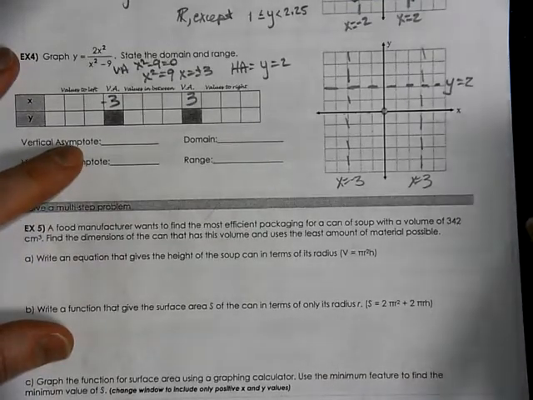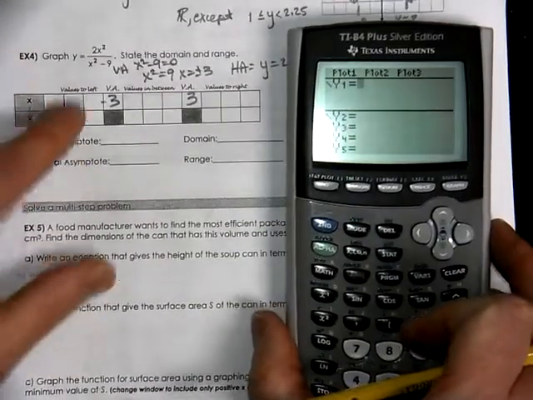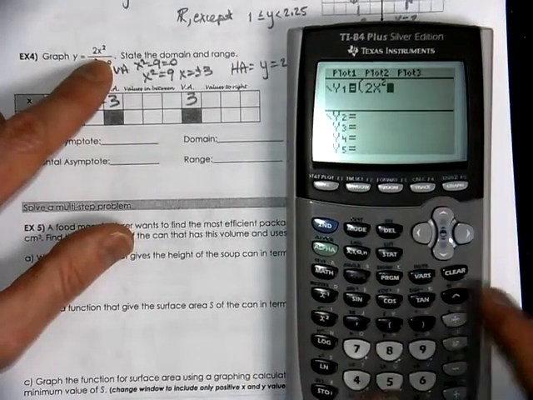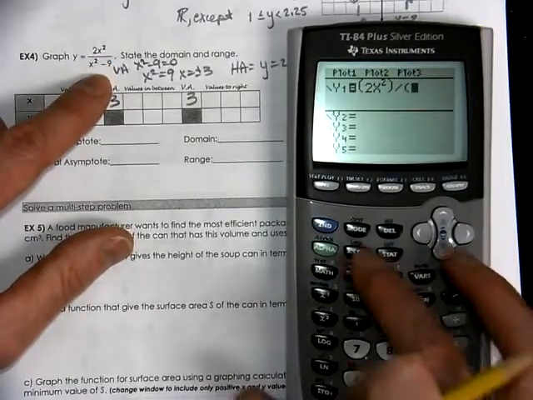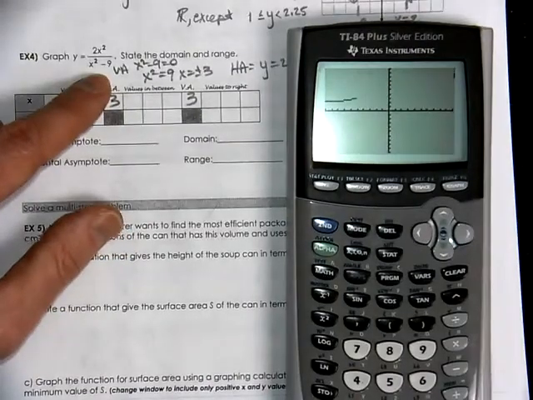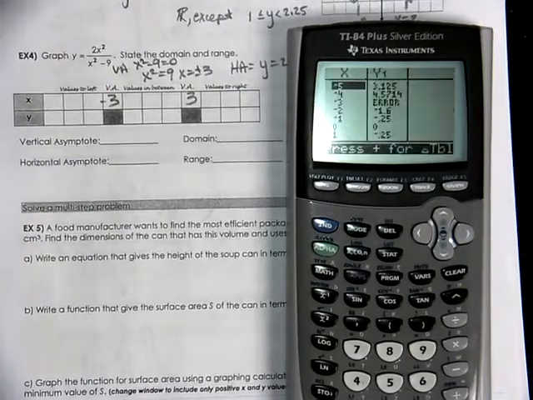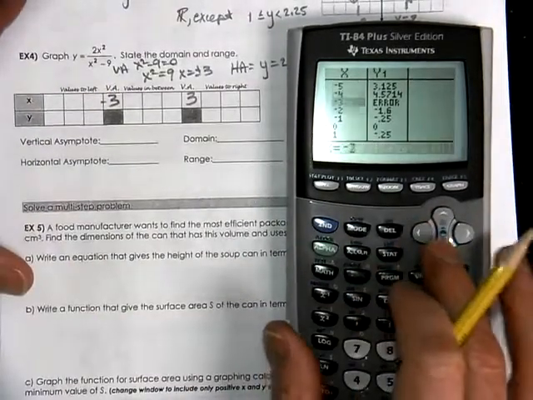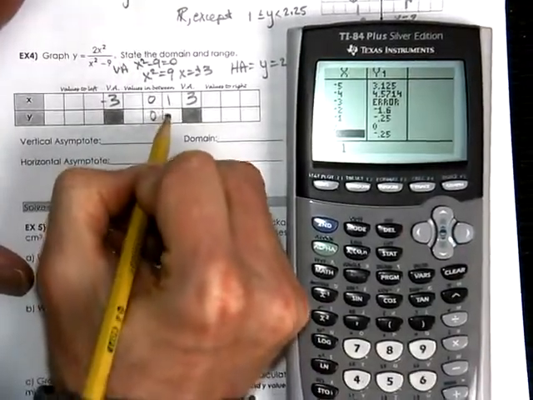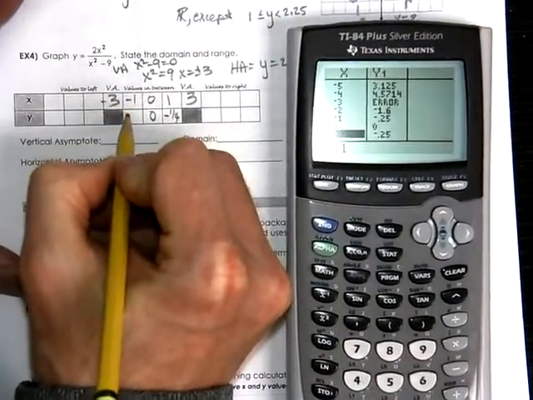So now I'm going to go to my table, clear out my y1, type in 2x squared divided by x squared minus 9, and you can see the creative graph that is being produced in this case. So we're going to look at our table. At 0, we're going to be at 0, of course. At 1, we're going to be at -1/4. At -1, we're going to be at -1/4.